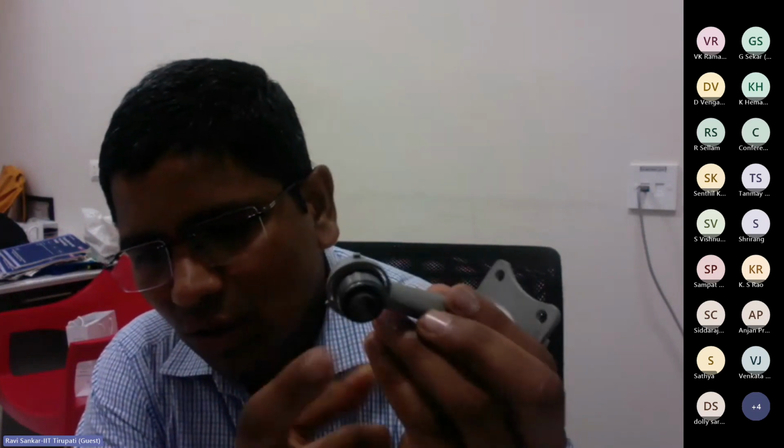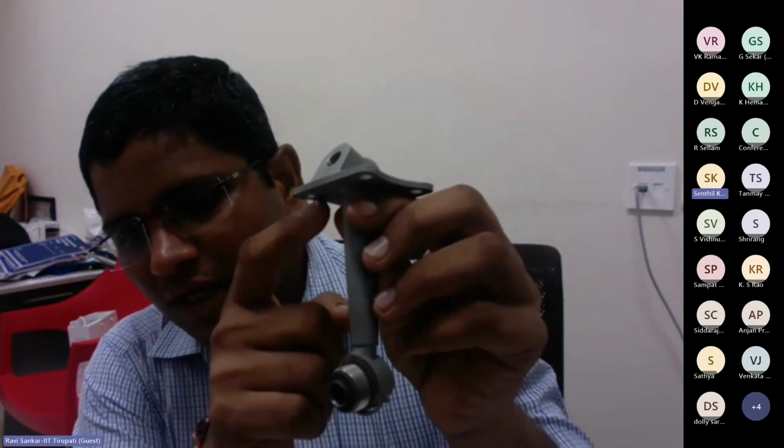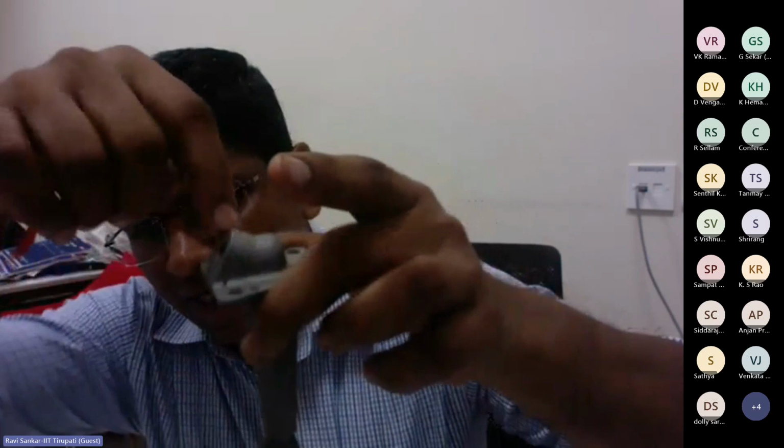Where is the component? So this is a 3D printing component actually. This has a hole here and there is another hole here. So how to polish inside? Because this is very tricky. This has to go here and it has to come here.